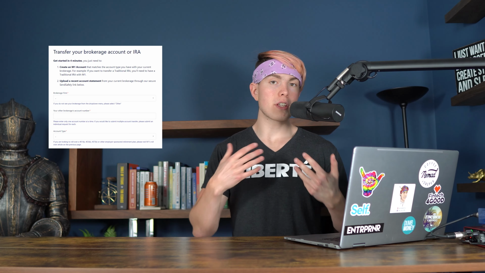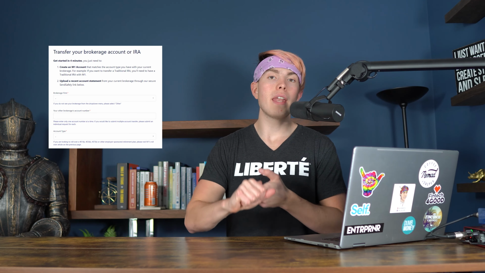So now you've figured out which assets on Robinhood you actually want to transfer. You've got your M1 Finance account set up. The last step is to actually facilitate this transfer, and the process is honestly pretty easy to do. So there is a transfer form that M1 Finance provides that we will link down below in the description for you to check out. I'll put it on the screen right now so you can see it. But you'll basically just want to fill out this form. It's pretty straightforward, but the one thing that you might not notice is that you actually need a recent account statement from Robinhood in order to do this transfer.